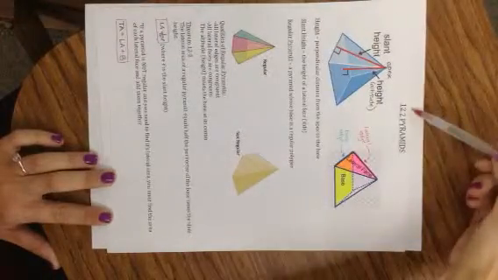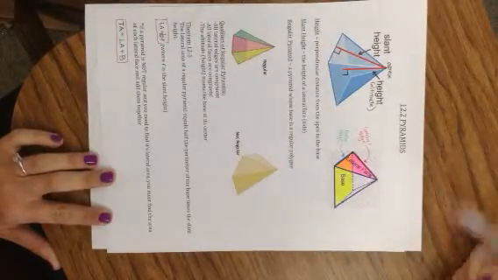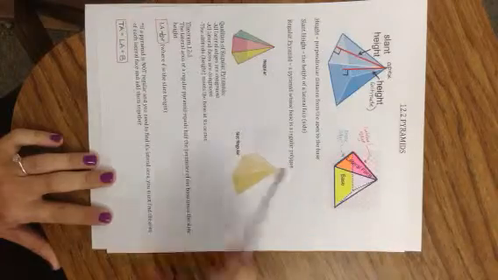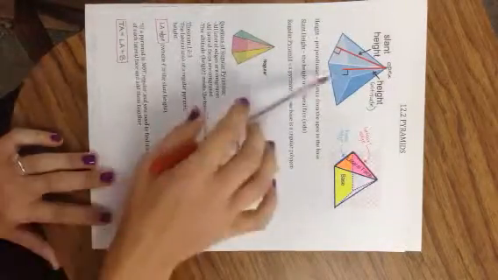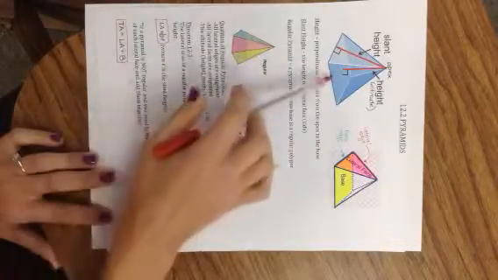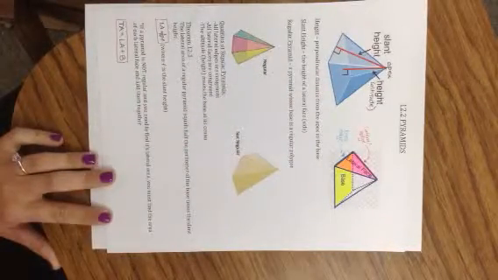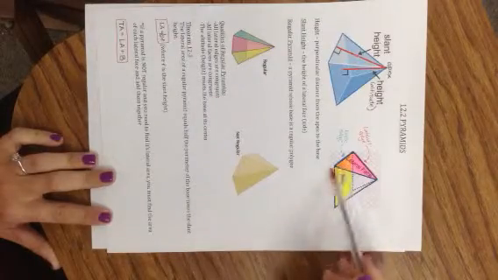Okay, today you guys are going to learn about pyramids. So what you see at the beginning of the notes are two square pyramids. We name our pyramids based on what their bases are. In this case they're squares on the bottom, so we call it a square pyramid. So that's the base in yellow there.